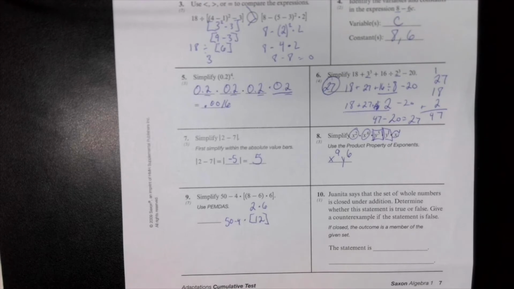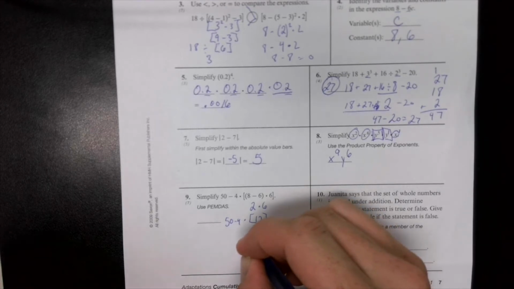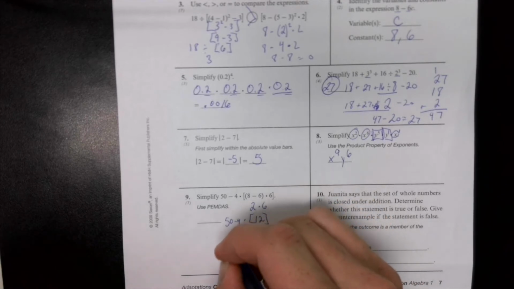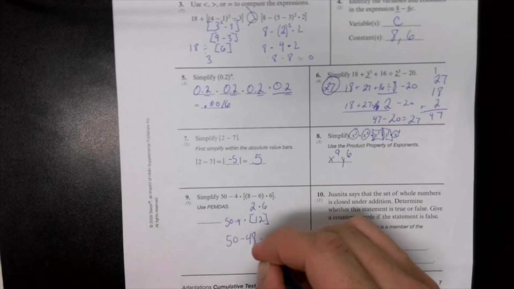Here you've got 4 times 12. 12 times 2 is 24, and twice that is 48, so 4 times 12 is 48. 50 minus 48 equals 2.